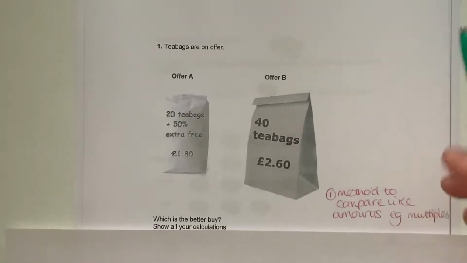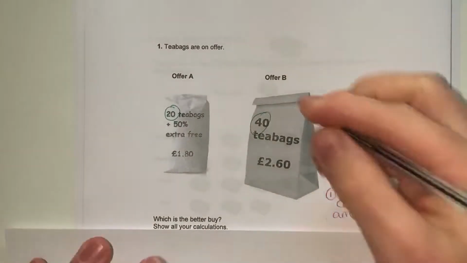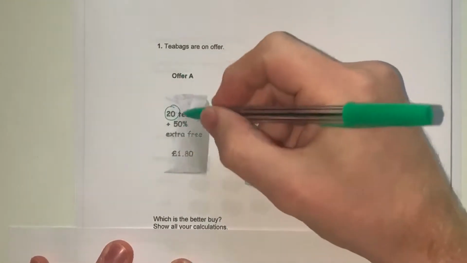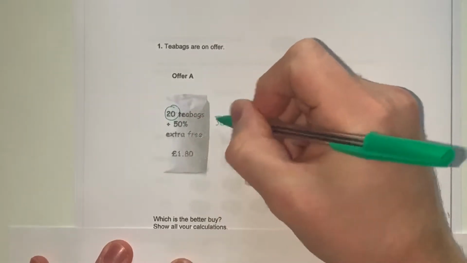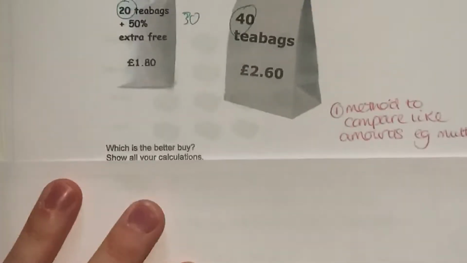Okay, for this one, if you want to find the better buy, you can't do it if the quantity isn't the same. So 20 tea bags plus the 50%, I'm hoping you know that there would actually be 30 tea bags there for £1.80, and 40 for £2.60. What am I going to do then?